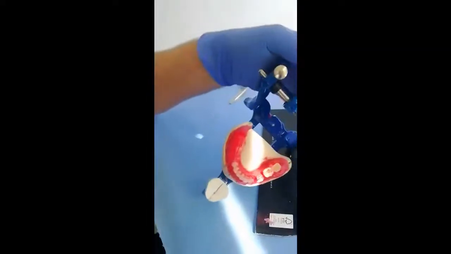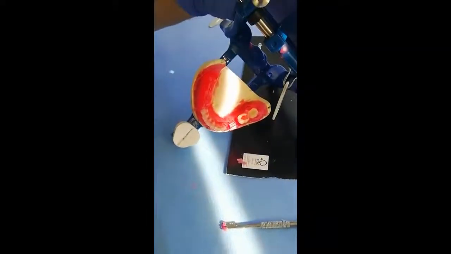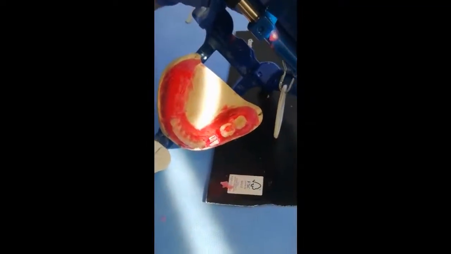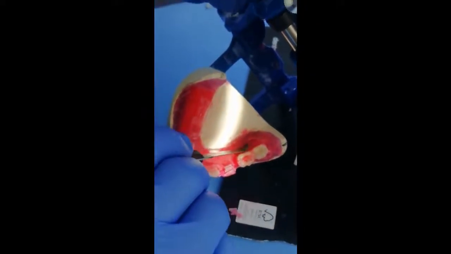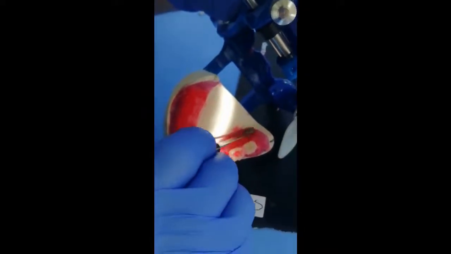Now we fix the teeth from lingual side by softening the wax, melting the wax around them, and fill the gap lingually.